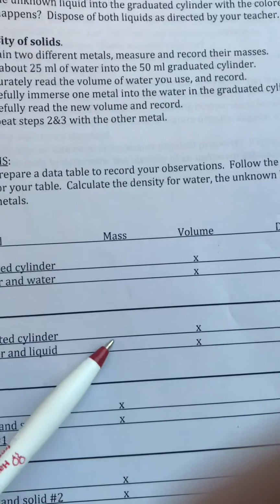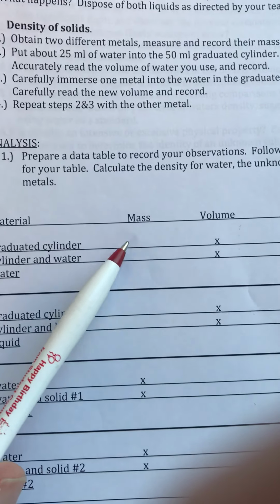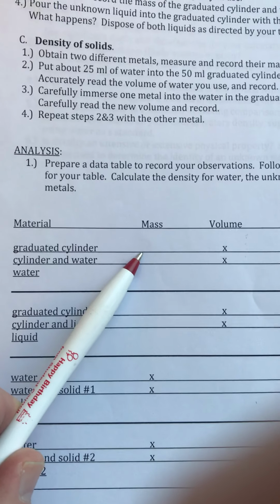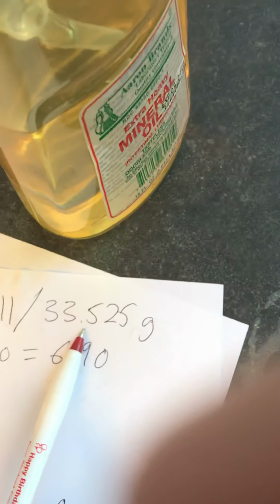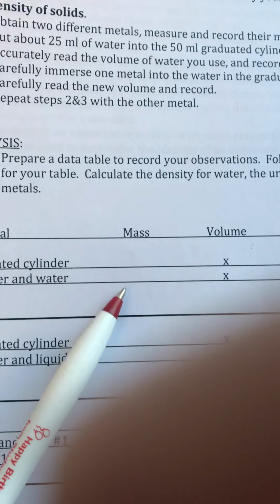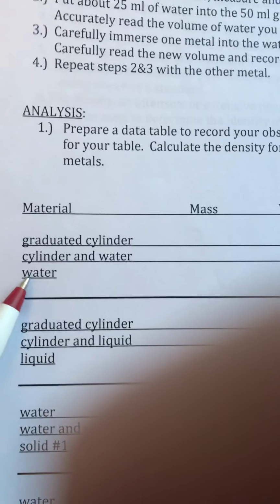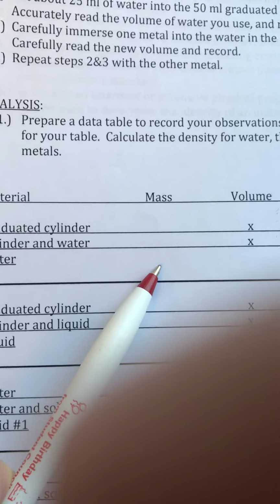We'll go right here. Write that down. And then the graduated cylinder and the water, 33.525. Write that down. 33.525 goes here.